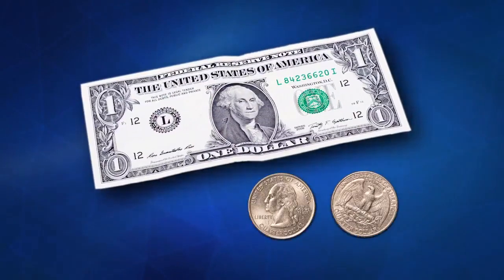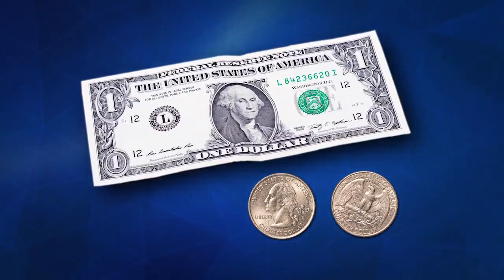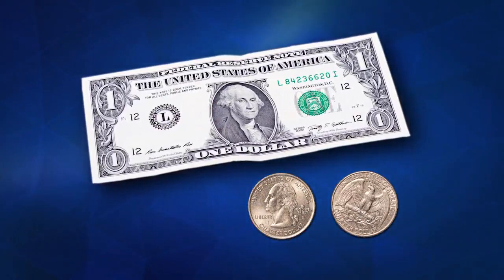So I should be willing to pay up to $1.50 to play this game in order to come out ahead on average. This is the idea of expected value. The expected value of a discrete random variable represents the long-run average, or the long-run value that that random variable can take on.